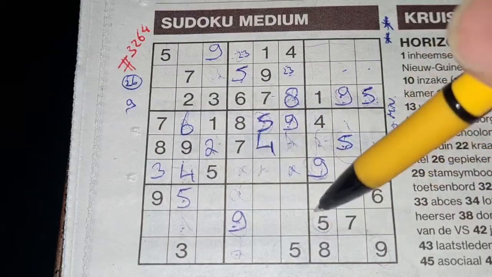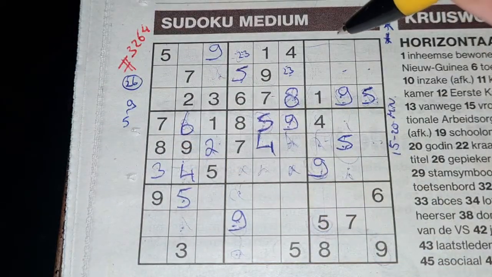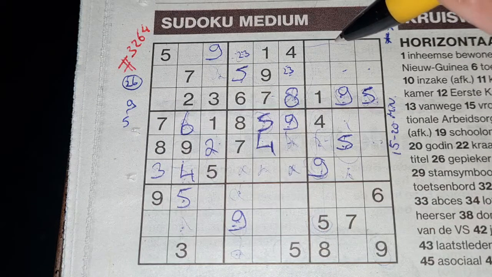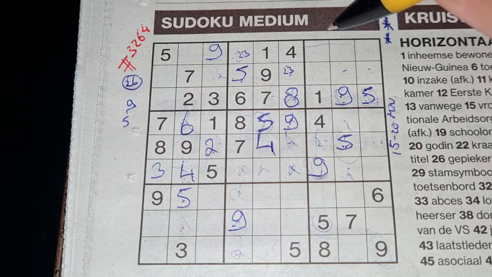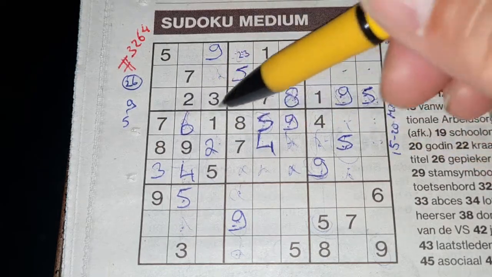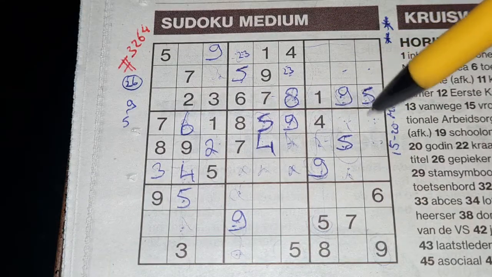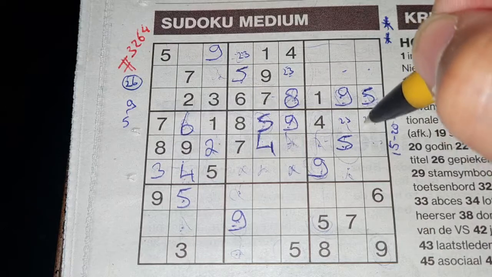I can see digit number 2, number 5. Now we have two numbers left in this row. The 1, the 2 is missing, and the 3 is missing. Let me mark those two boxes, 2 and a 3.